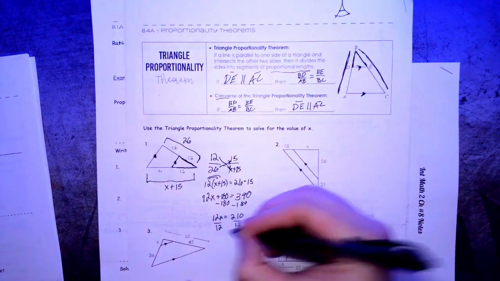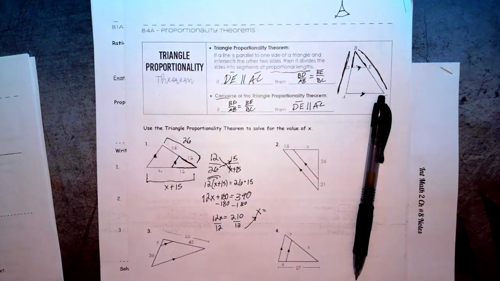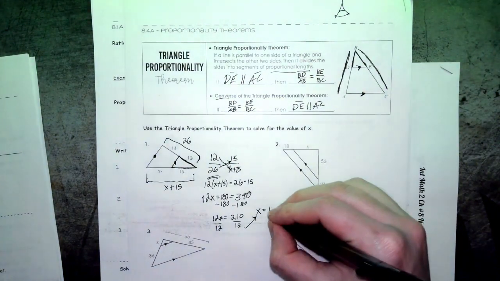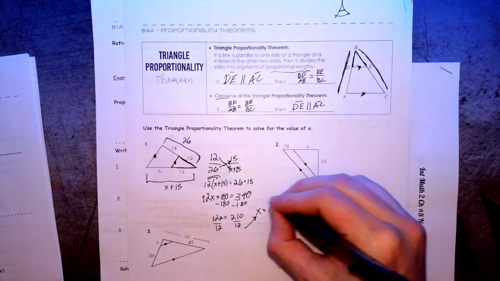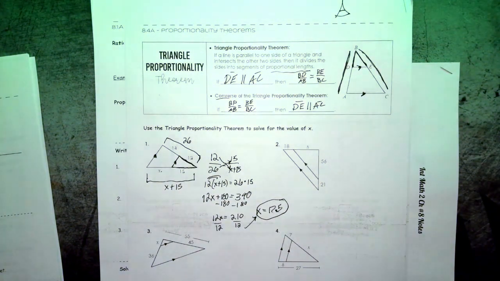210. Divide by 12. And that gives me, let me just double check so I'm not guessing, 17.5 there. Let's go ahead. Let's try that one more time.